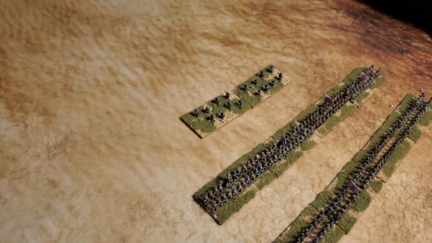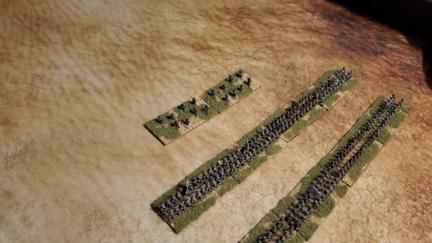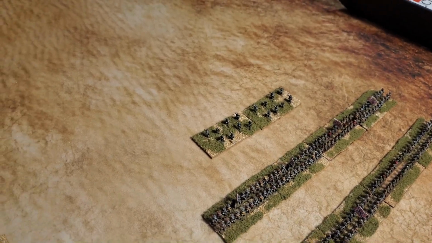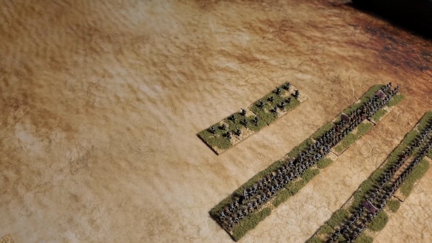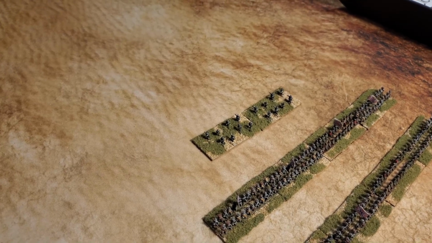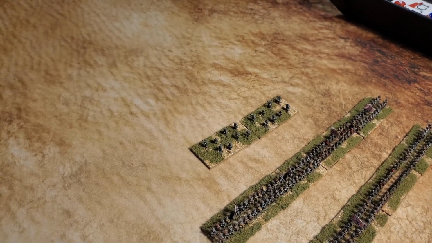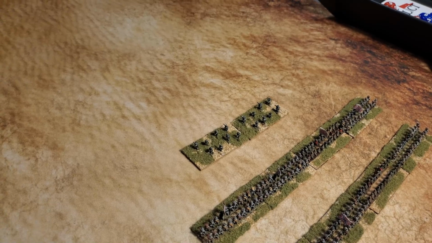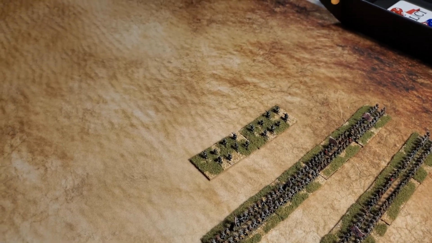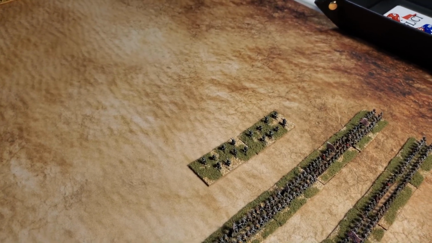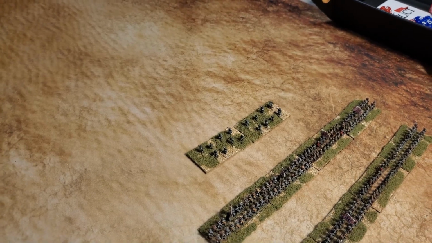So we're going to see how they interact with these undead, particularly with the monsters, and how the simple undead, just the fact that they tend not to run from battle, how they interact here. All right, let's get to the game.